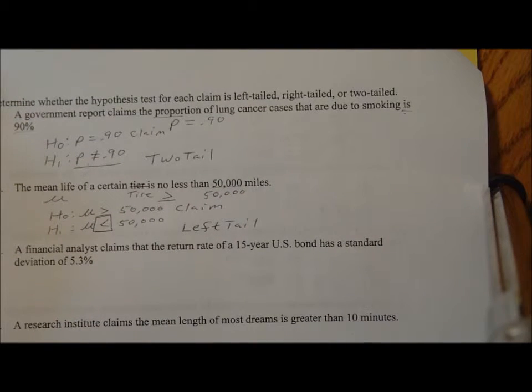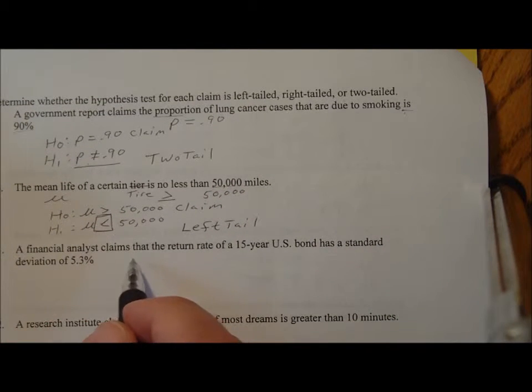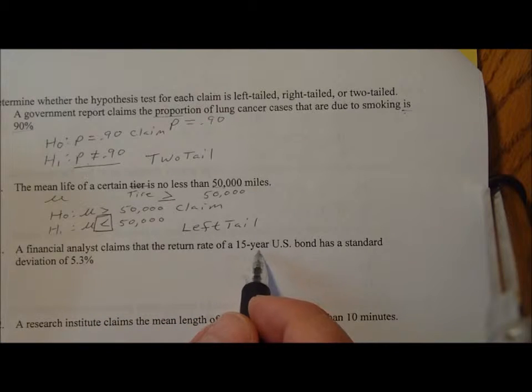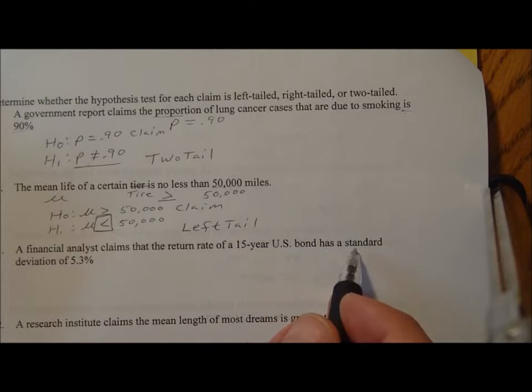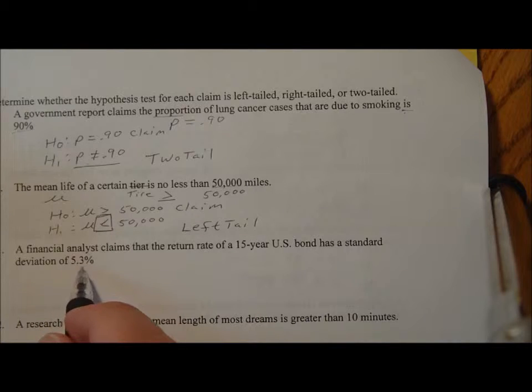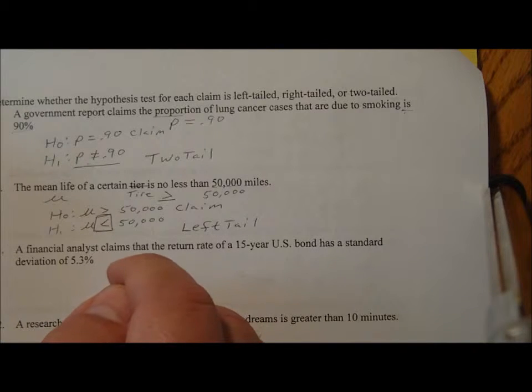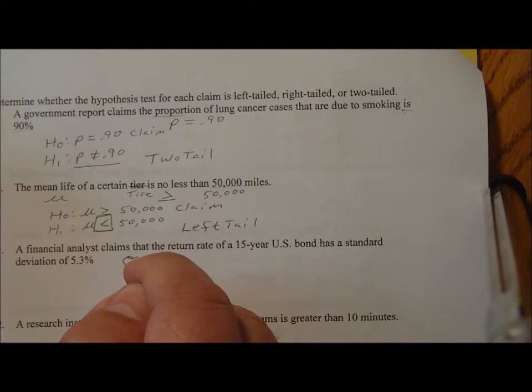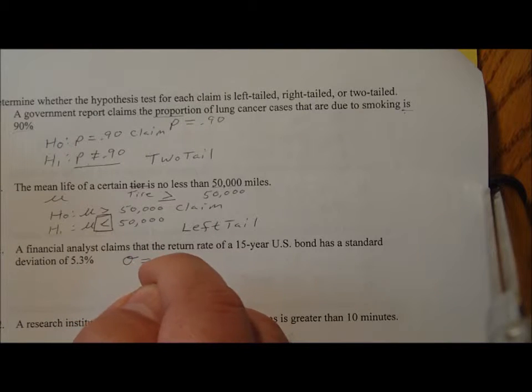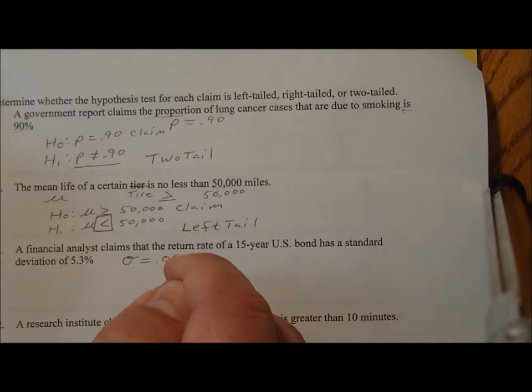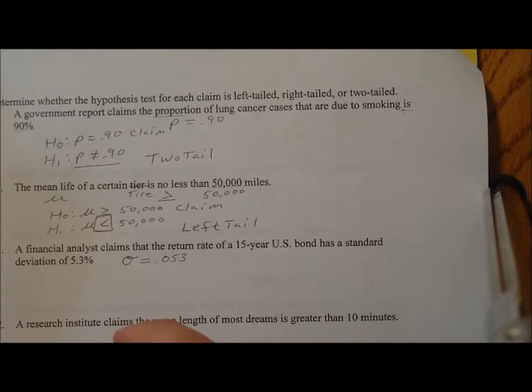This third problem is talking about a financial analyst claims the rate of return of a 15-year U.S. bond has a standard deviation of 5.3%. Well, that means that the standard deviation is equal to 0.053.